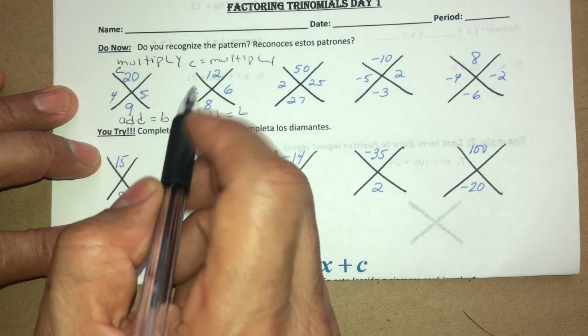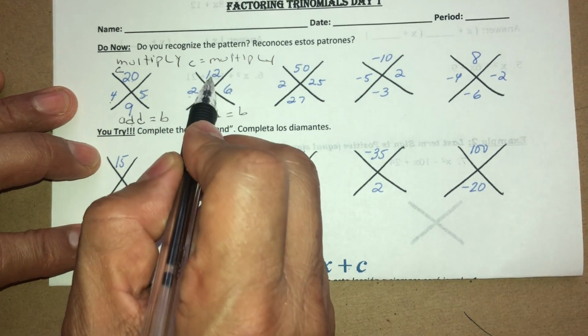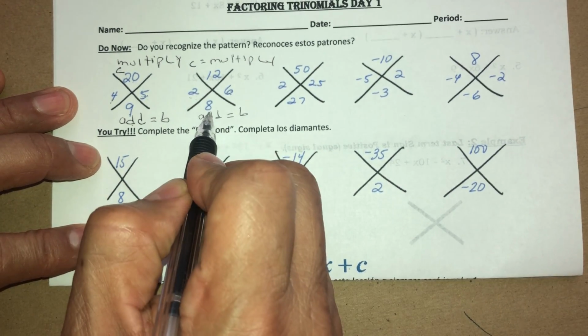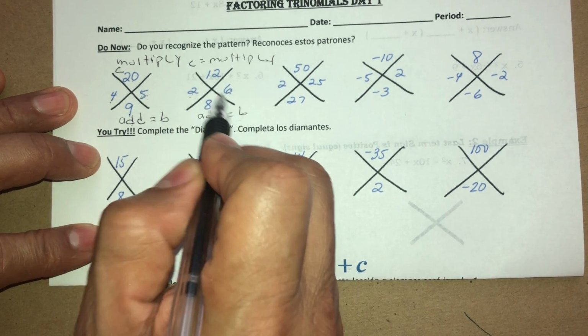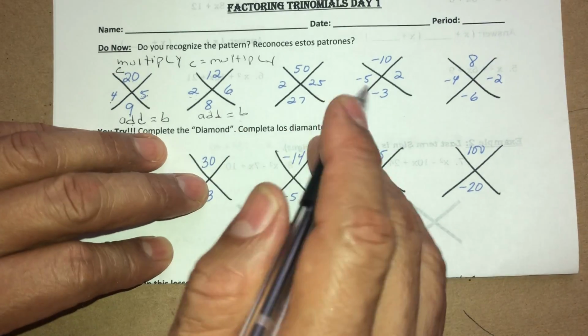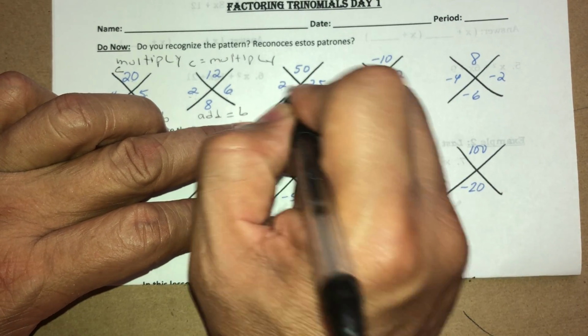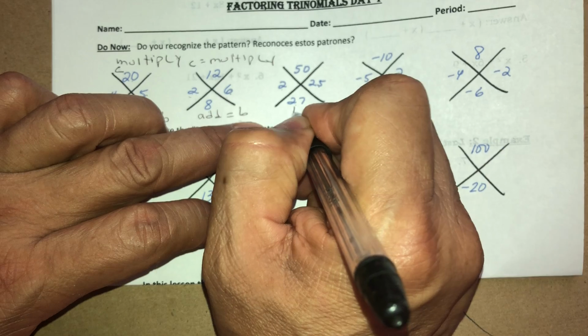So here, 2 times 6 is 12, and 2 plus 6 is 8. So when I add these factors, I get the value of b, and when I multiply, I get the value of c. So here, that means that 2 plus 25 is 27, so that's going to be the value of b.